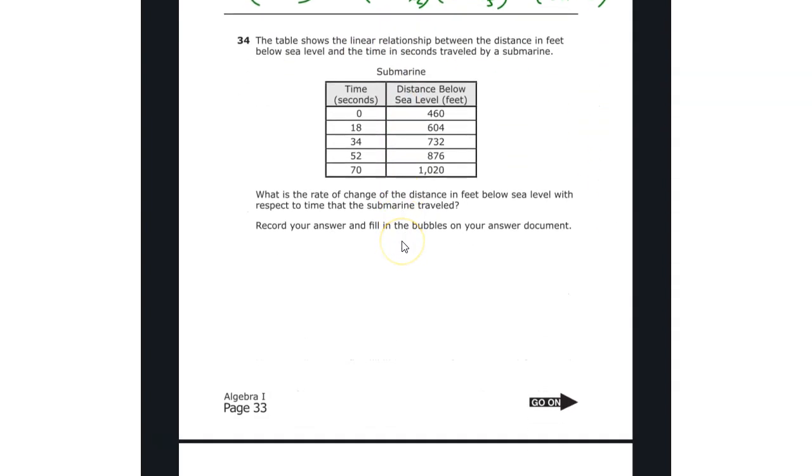Number 34. The table shows the linear relationship between the distance in feet below sea level and the time in seconds traveled by a submarine. What is the rate of change? Okay, the rate of change is slope. So let's go ahead and figure this out.